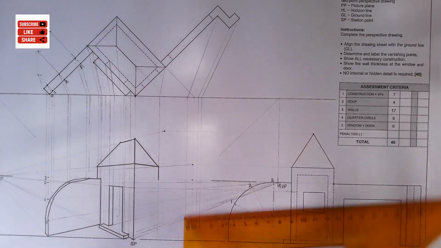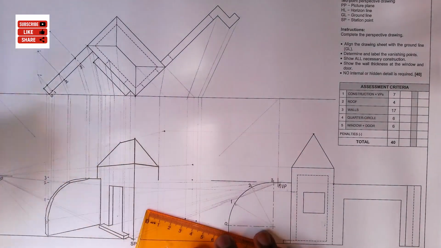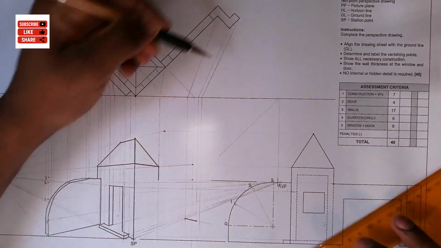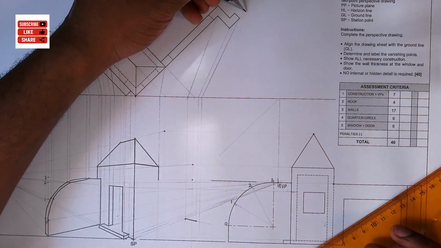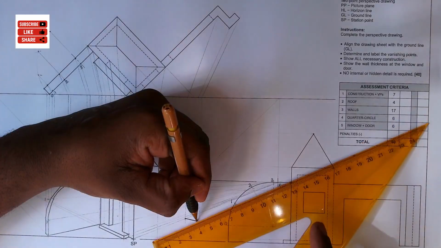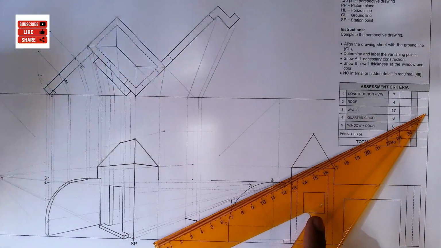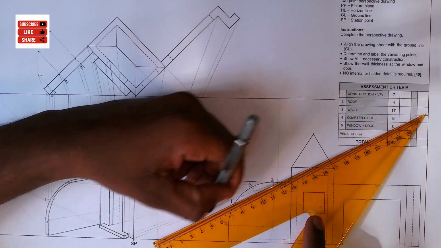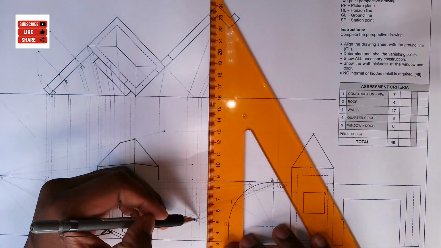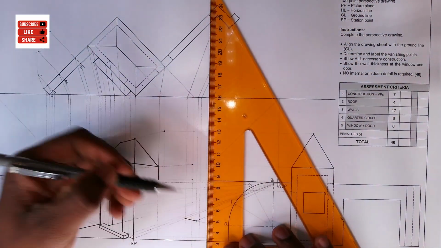Okay, I can draw that in. Okay, and then from here it goes up to our right hand side. It means I'll take this point to the RVP, and then since I have that, so it means I have a point there.